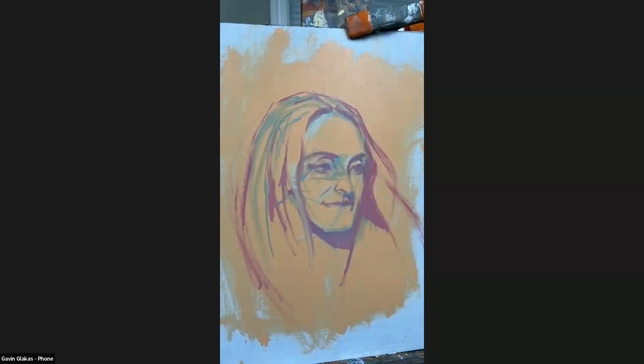Okay, I'm going to make a third pass now. This time with the shadow color. So I took my first shot at proportions and improved it. Now I'm going to take my second shot at proportions and improve that.